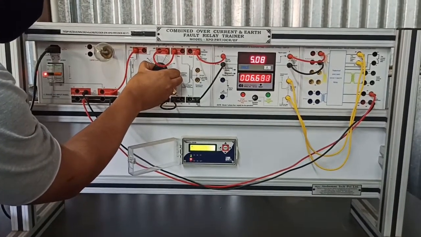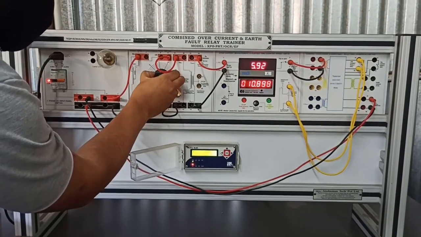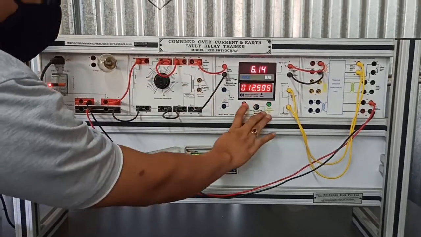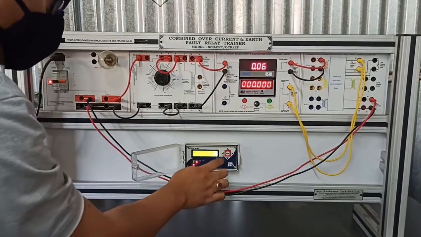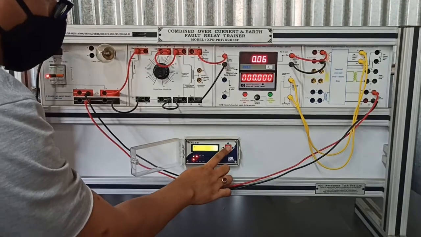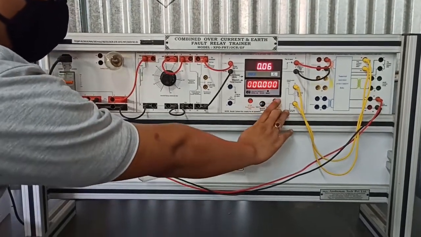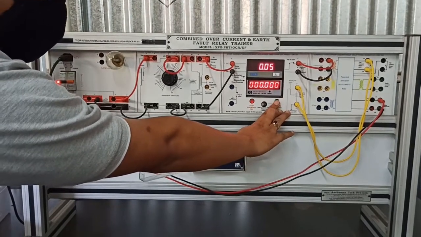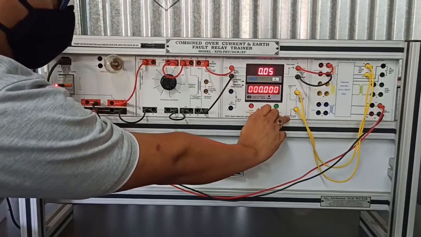At 5 ampere this circuit won't trip, so we have to set it to 6 ampere, and we have to stop it, and we will reset this, and we will reset the relay also.